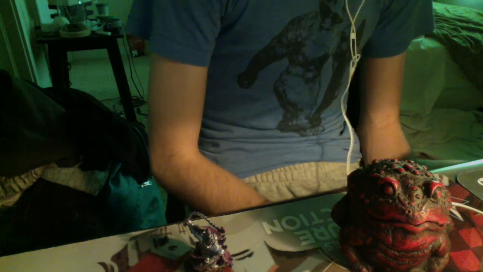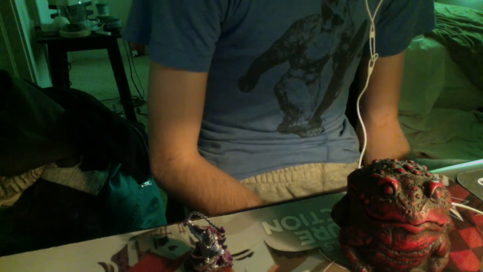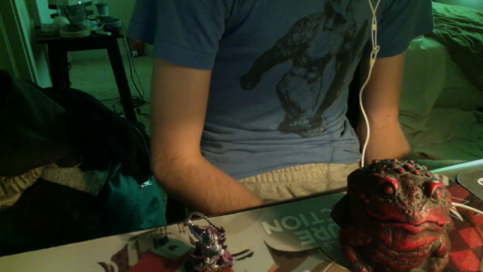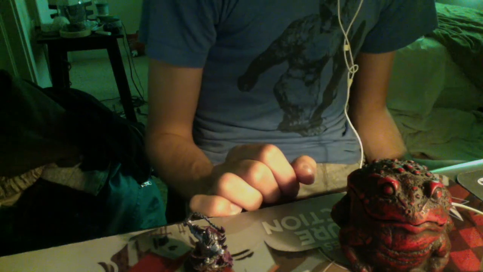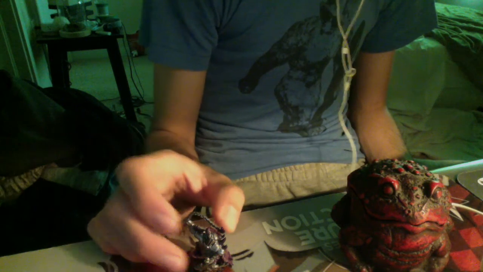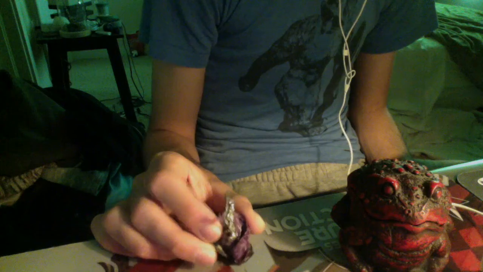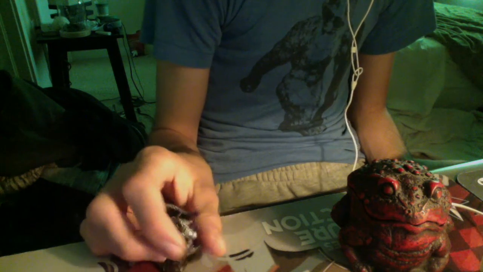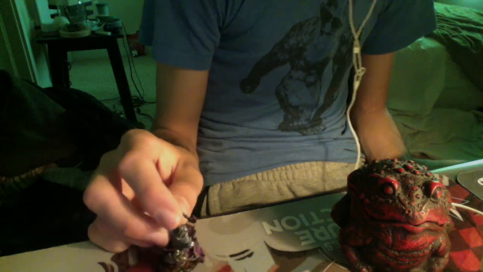The third way to make your plot threads more interesting, more engaging, and this is kind of counterintuitive, is to make them able to be left alone, and basically not required by your characters. So you don't want to basically force any of the plot threads upon the player characters.